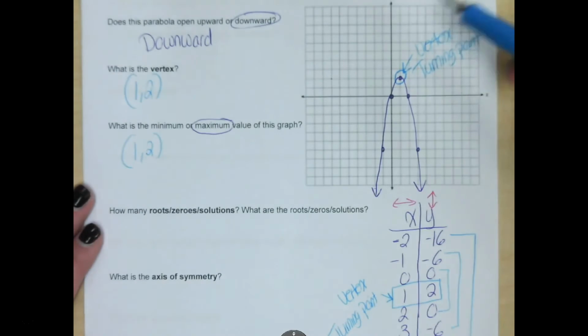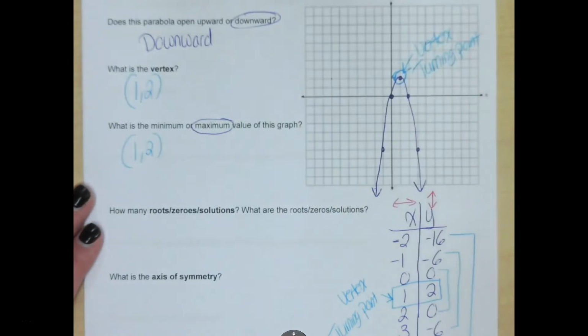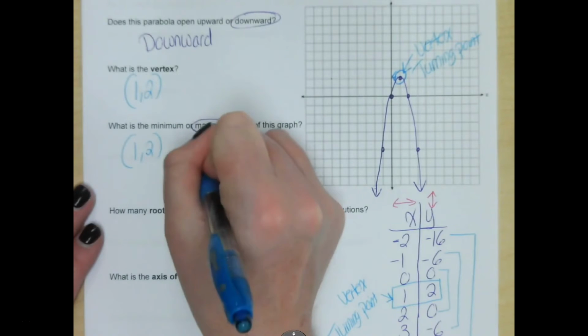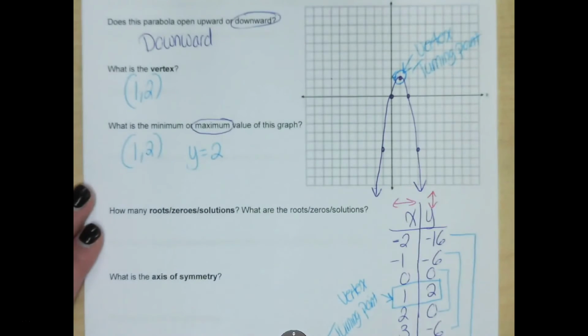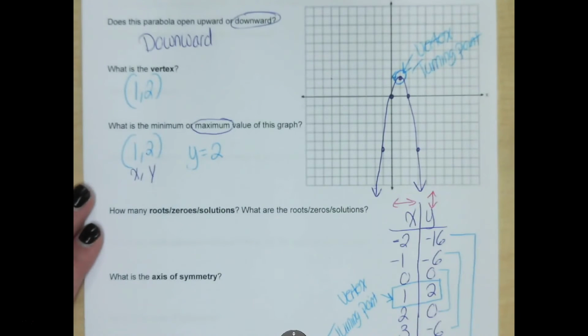Or the maximum is a height, right? So my height is calculated by looking at my y-axis. If I have a maximum, I want to see how high I am. That's y, going up. If I have a minimum, that's my lowest point. That's going down. Again, that would still be y. So I can either write my answer as 1, 2, or I could say it's when y equals 2. Because don't forget, this is a coordinate point, x, y. So both of these are correct, one or the other.